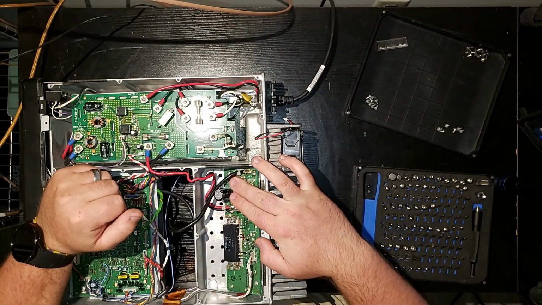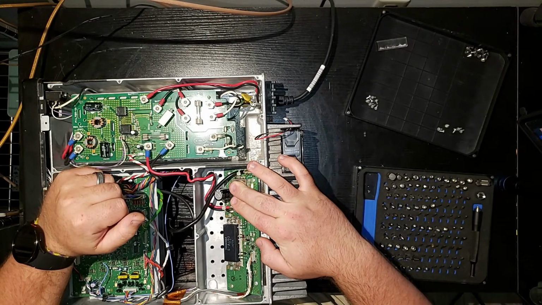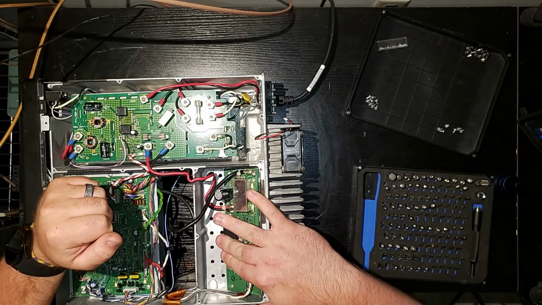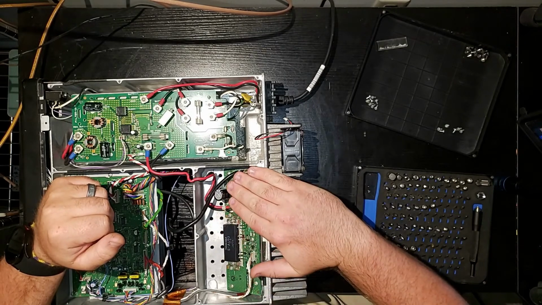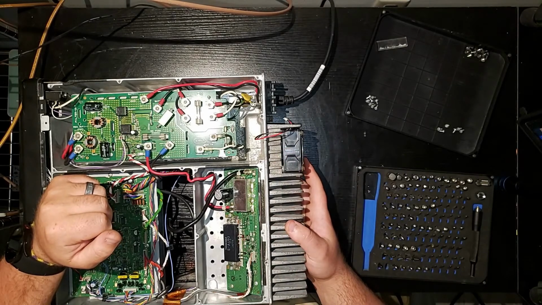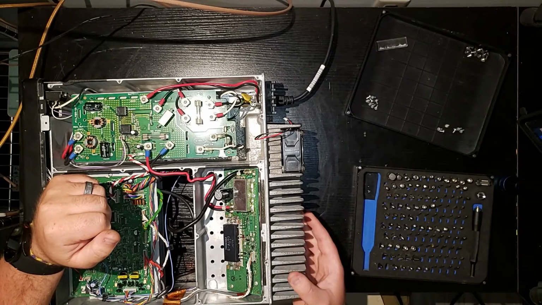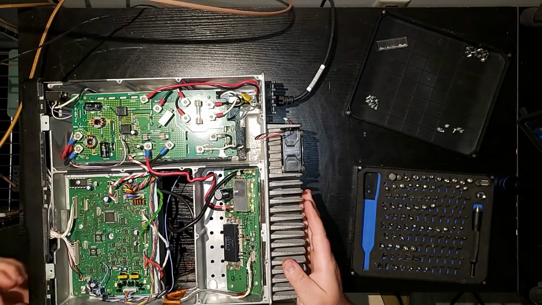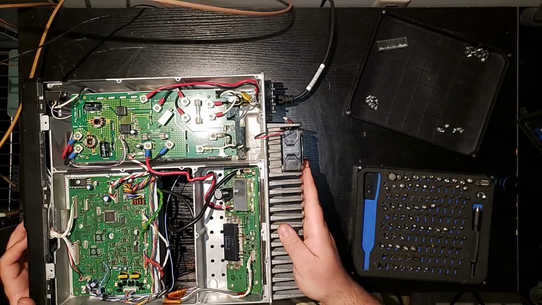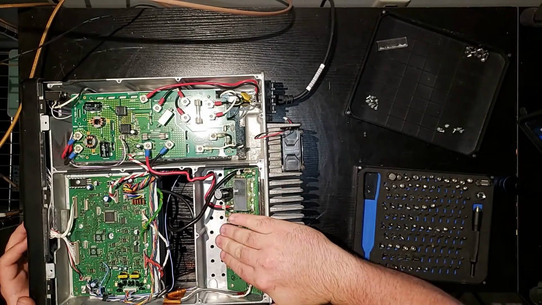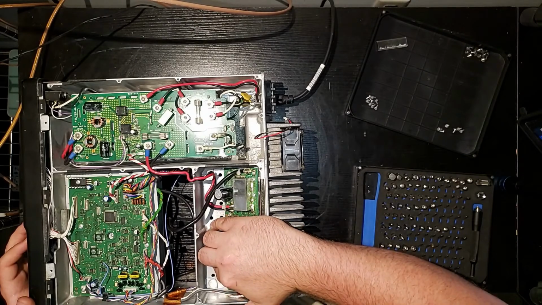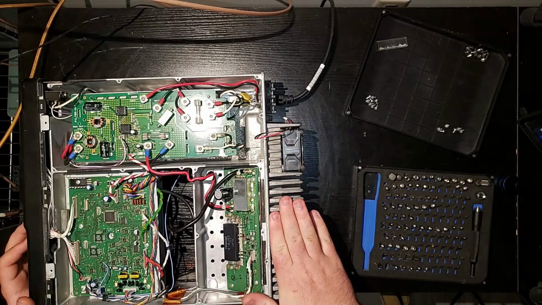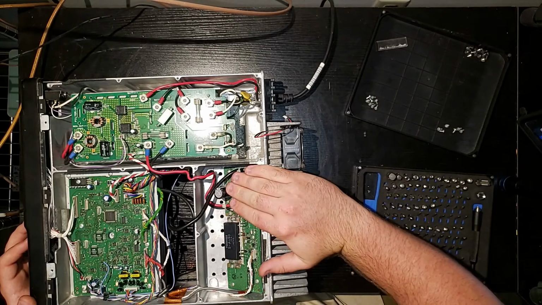I mean, the transistor's buried underneath there. I mean, I can feel it heating up from something down in there.